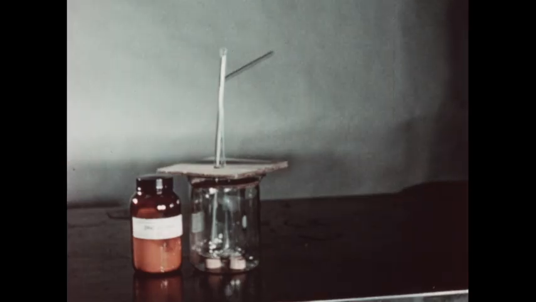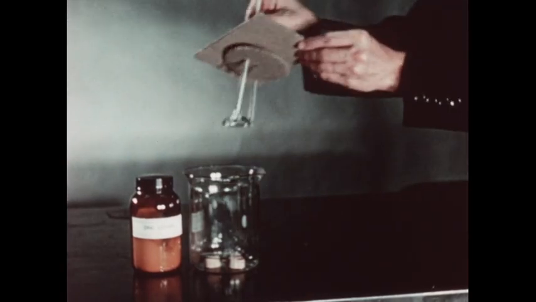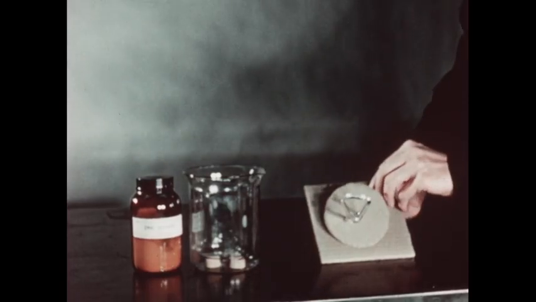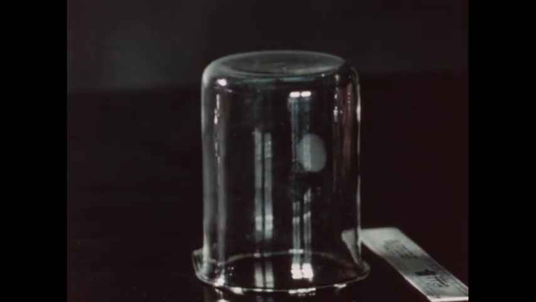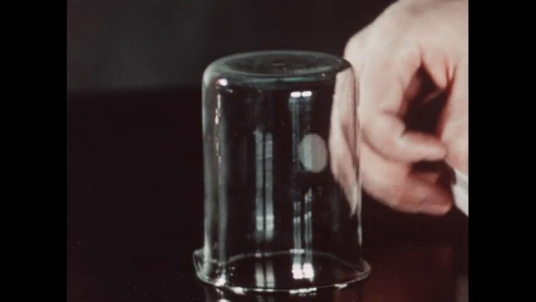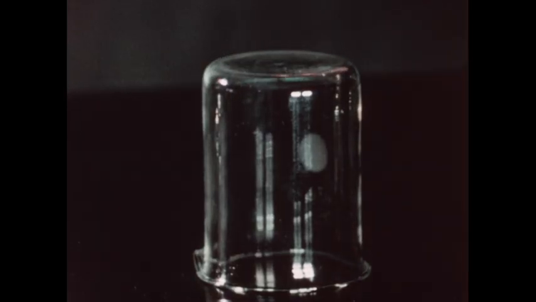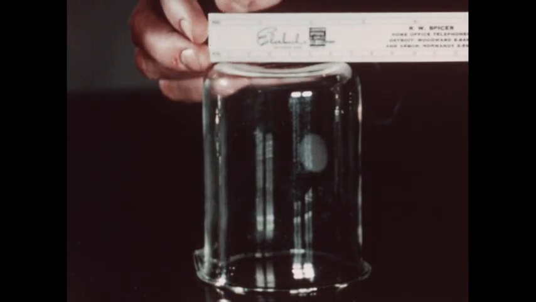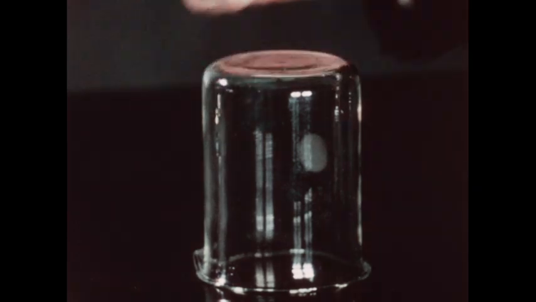The apparatus will now be disassembled and prepared for the experiment. First, we must determine the dimensions of the empty small beaker. We will use a small metric ruler and first measure the diameter of the beaker. The diameter is found to be 7.5 centimeters.